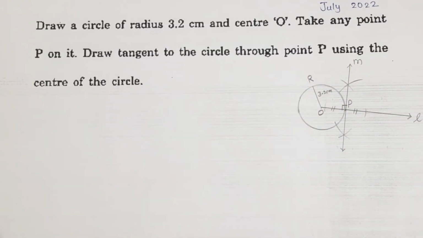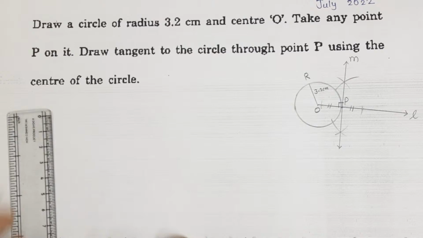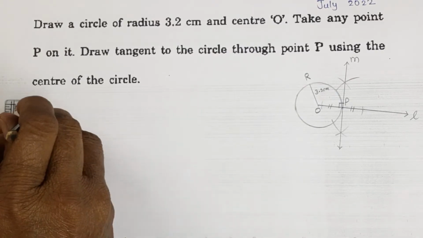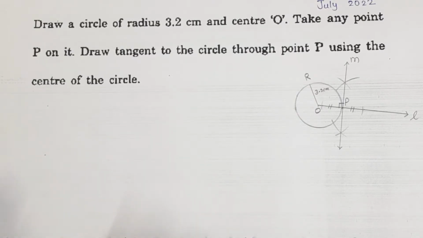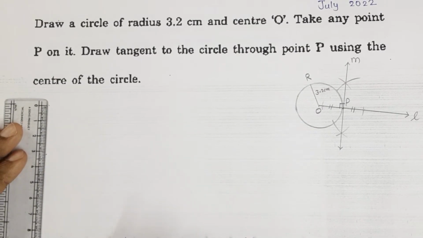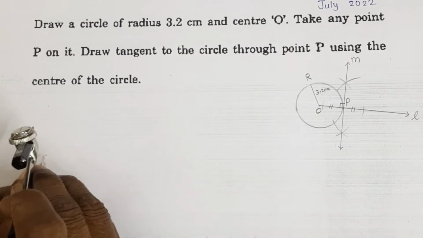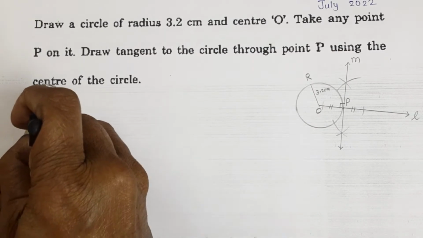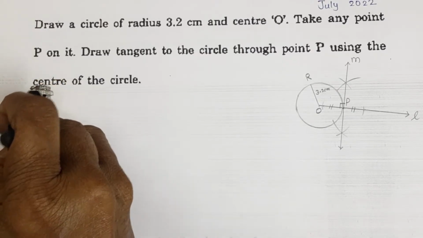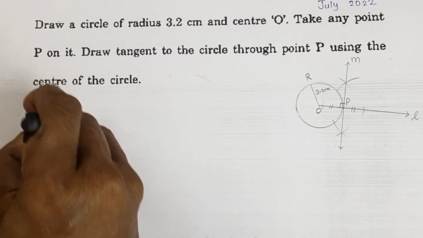Now draw the fair diagram. So first take the distance 3.2. So here, students, taking 3.2. Yes, students, this is the distance of 3.2. Taking the compass, this distance.